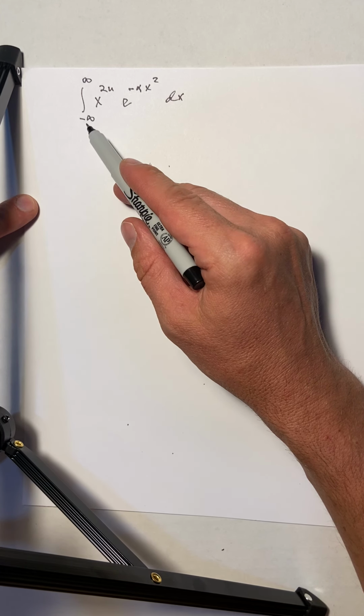Our integral will rely on our knowledge of the usual Gaussian integral that was derived in video number 1. I'll put the link in the description. All right, so there's a trick to being able to do this. I'll show you the trick.